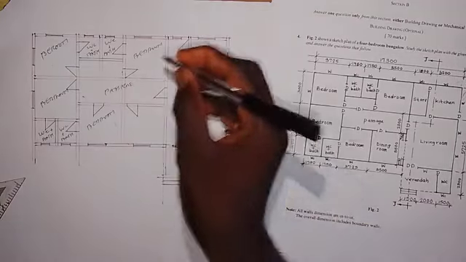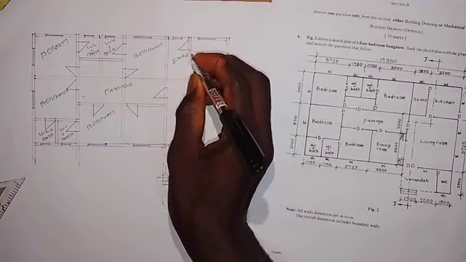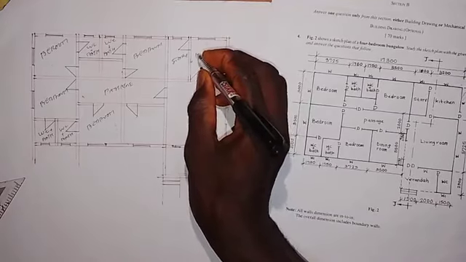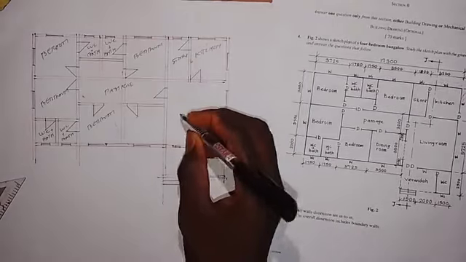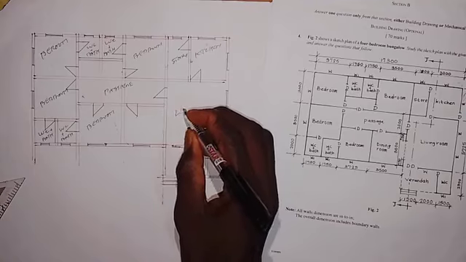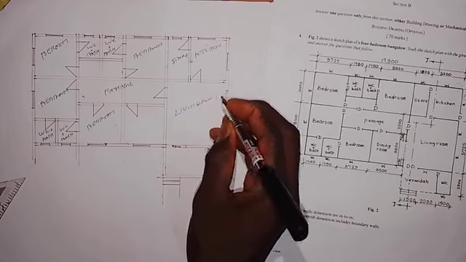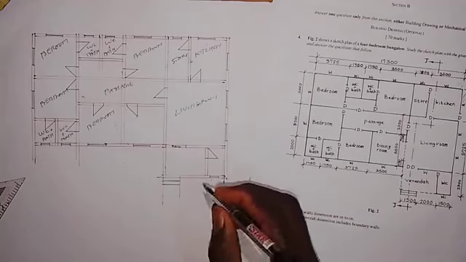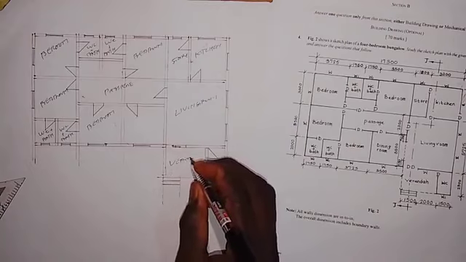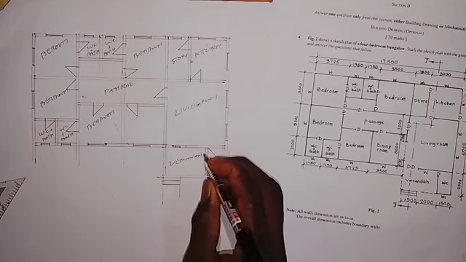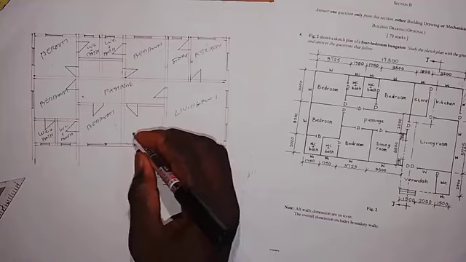All right, so then here it is a store. And then this is kitchen. So here is a living room. Okay, so here we have veranda. And this is WC, water closet. Then we also have dining room here.